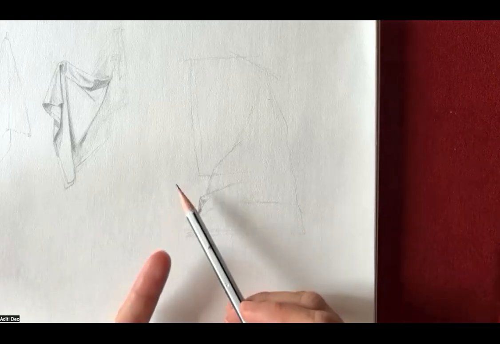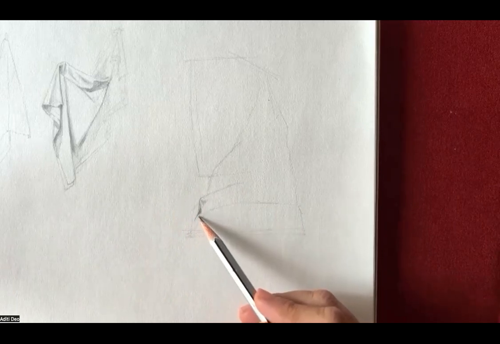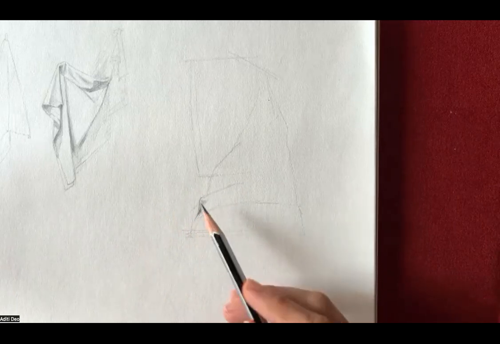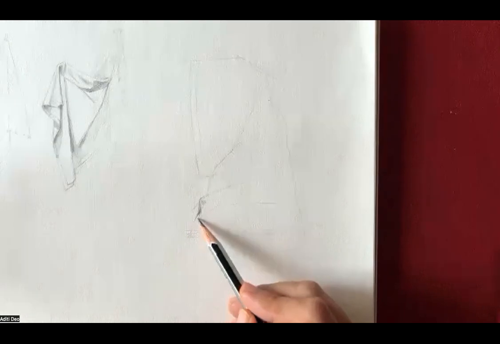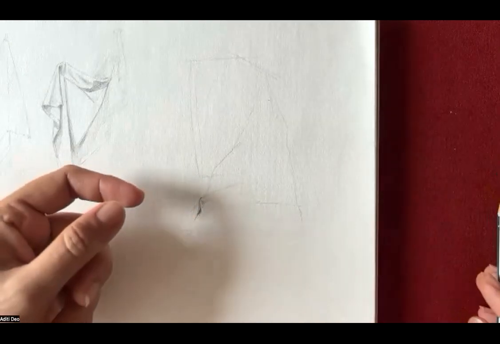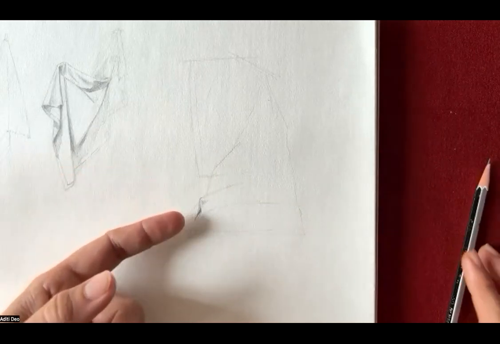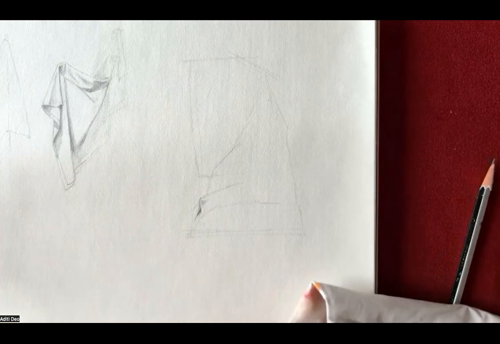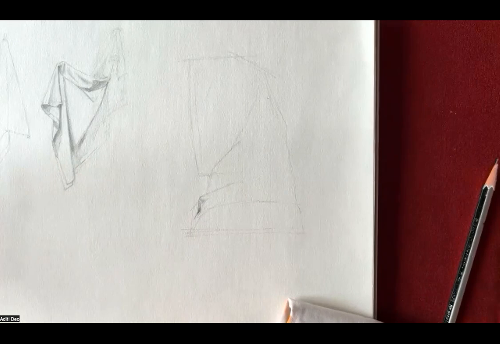So here I can see also that not all folds or edges of folds are dark. There are two lines of folds here. One is dark and one right next to it is very subtle, simply because it is either so close to the fold in the back that you can't see any shadows between them, or it's a very shallow fold. That's why you can't see it.